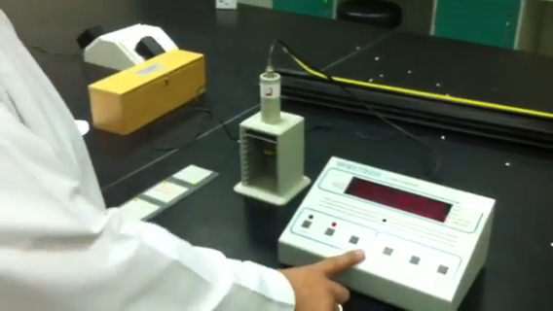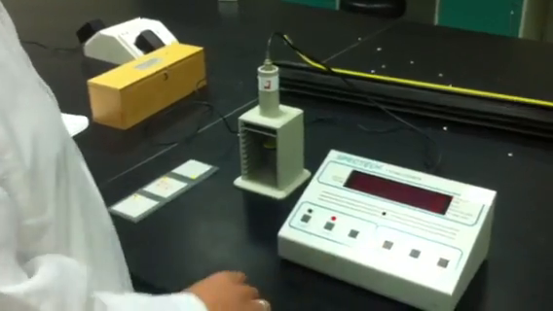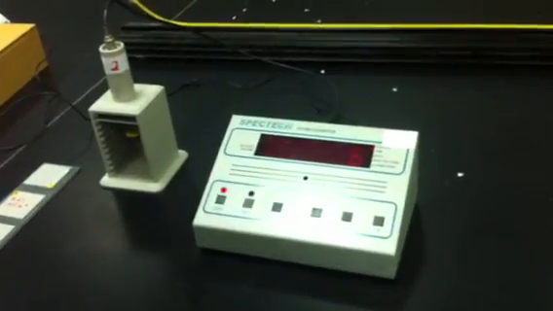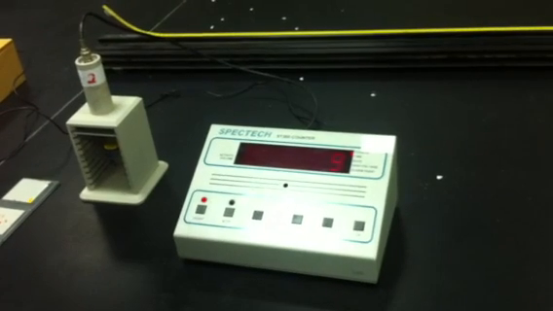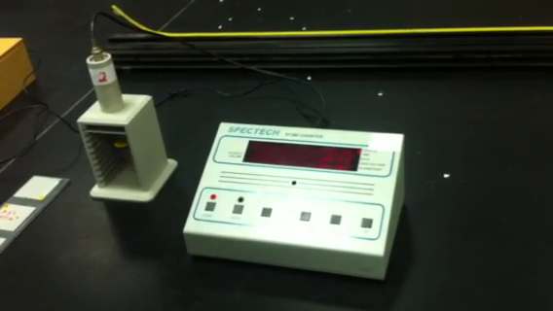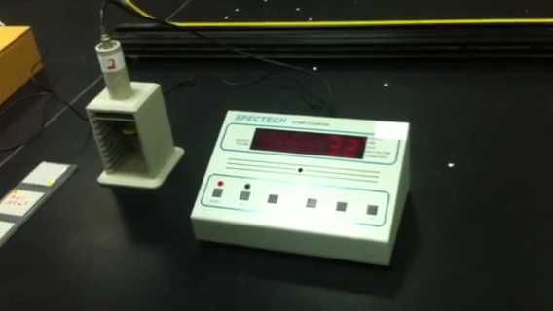And we are starting taking data by clicking on count. Now we can wait until all of the data is finished.